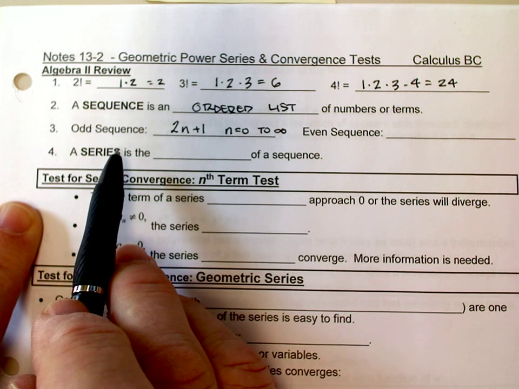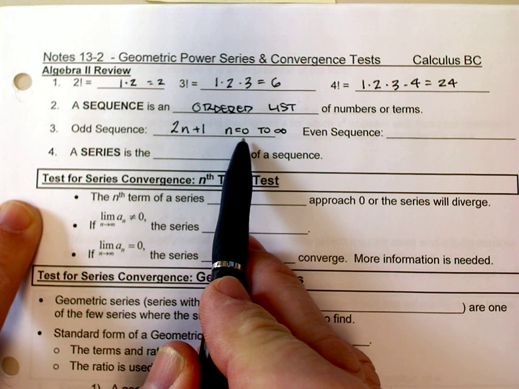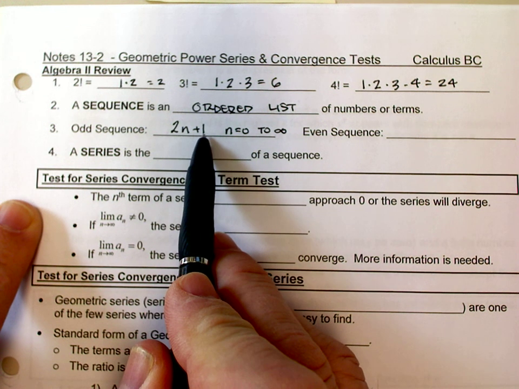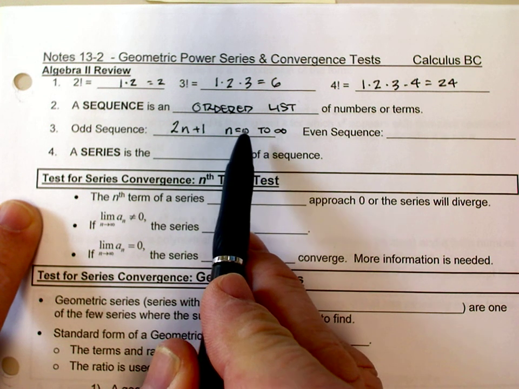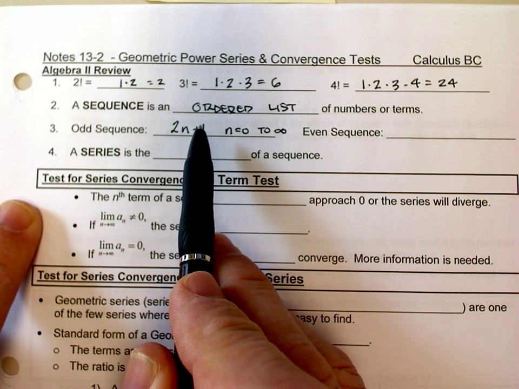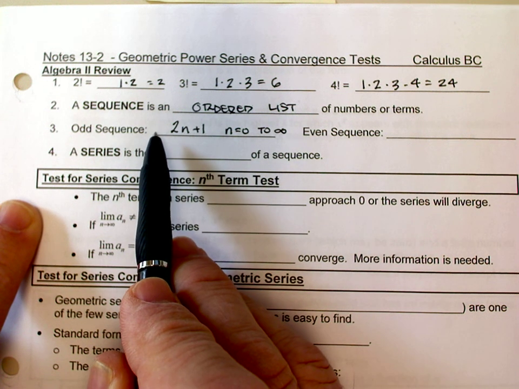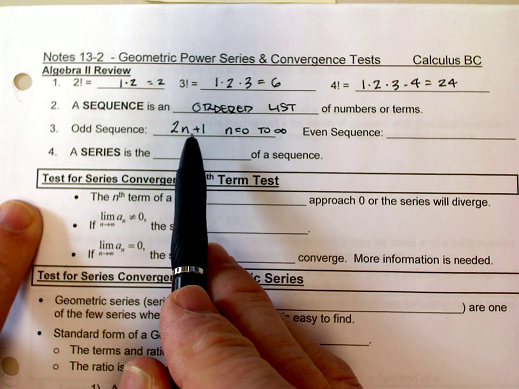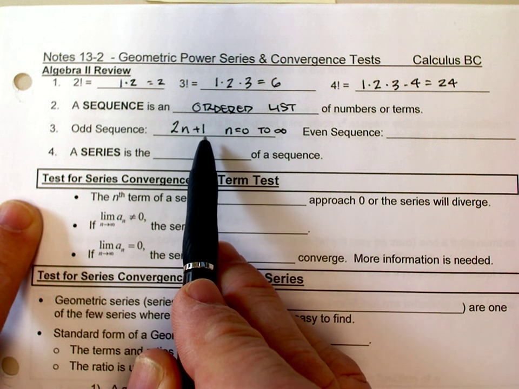For an infinite sequence, n equals 0 gives us 1, and n equals 1 gives us 2 times 1, which would be 2, plus 1, which would give us 3.